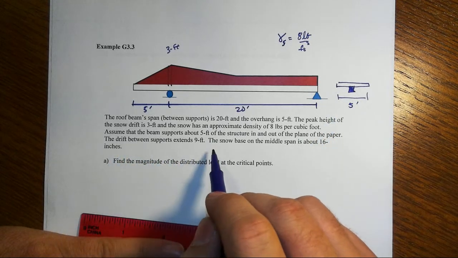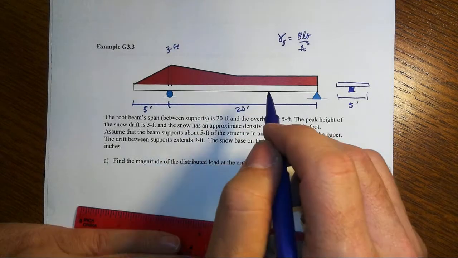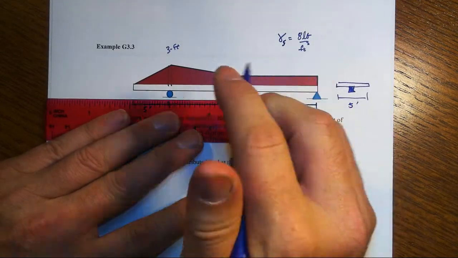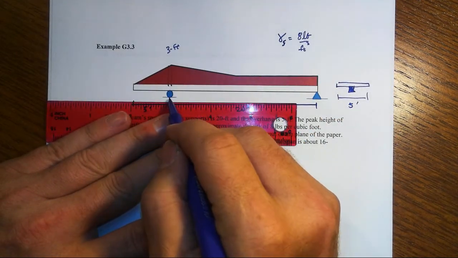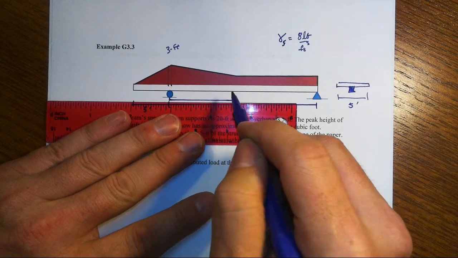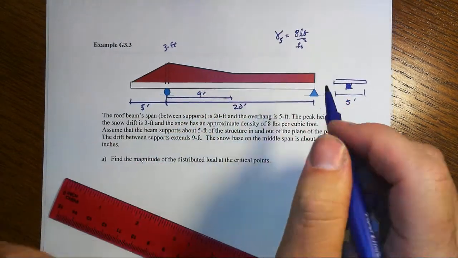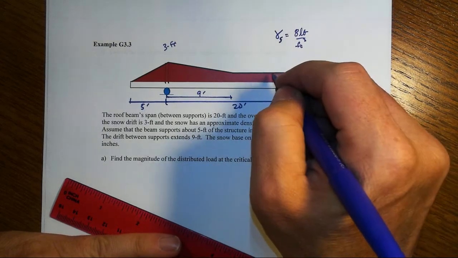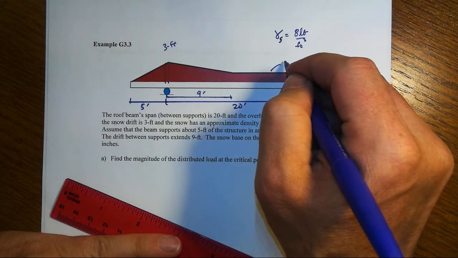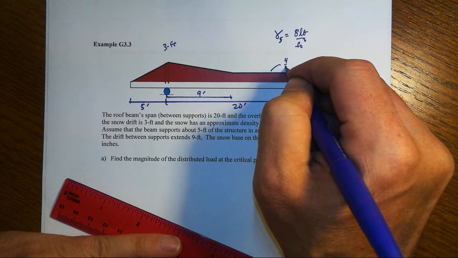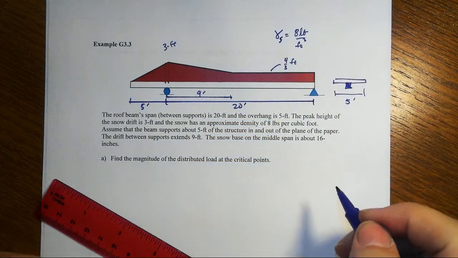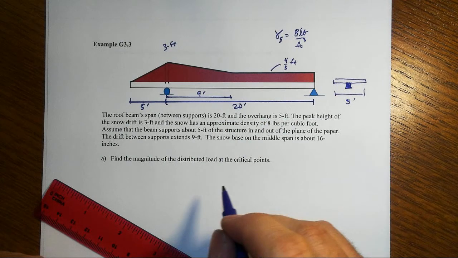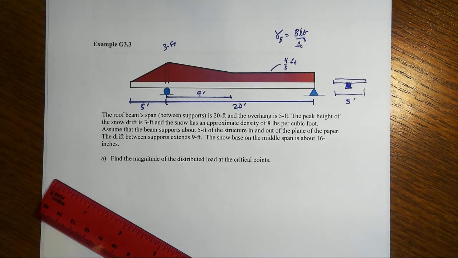The drift between supports extends 9 feet. So this drift, down to the toe of it, all the way out here, is 9 feet. The snow base on the middle span is about 16 inches. That's this part here, so that height is 4/3 feet. Find the magnitude of the distributed load at the critical points.